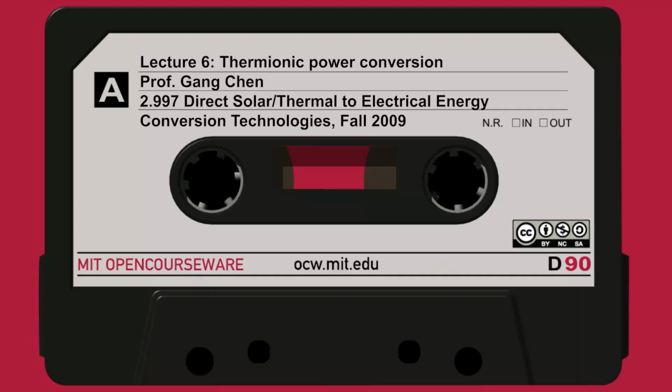So it's no longer doing thermionic energy conversion. And the recent merger is now with Fisher. Fisher is another big company there. So now it's Fisher Thermo Electron. Okay, that's a good story.